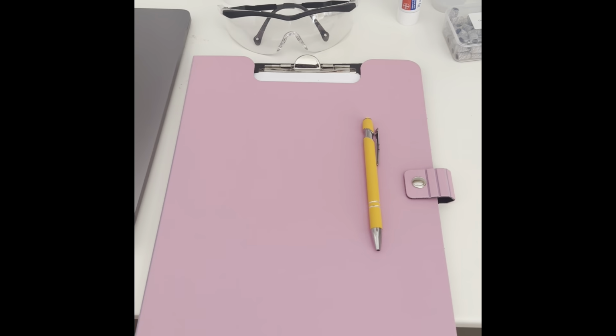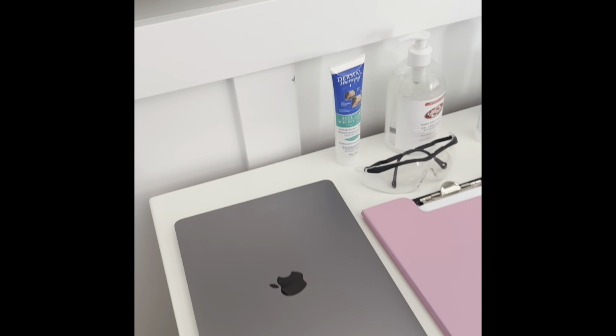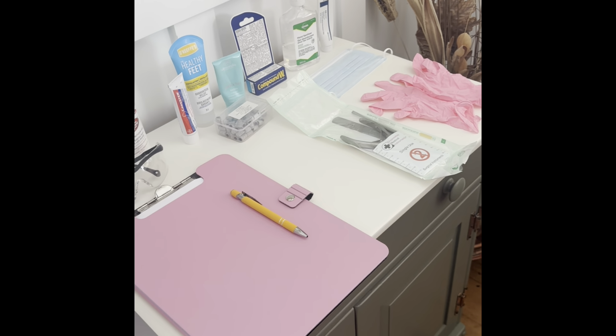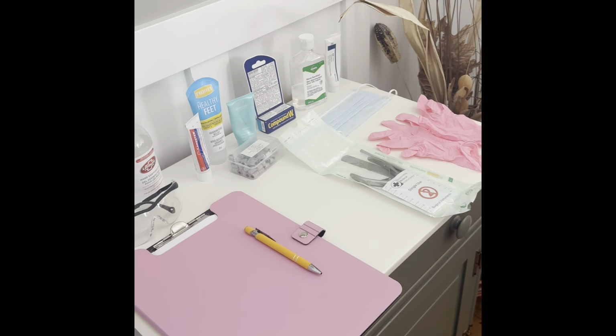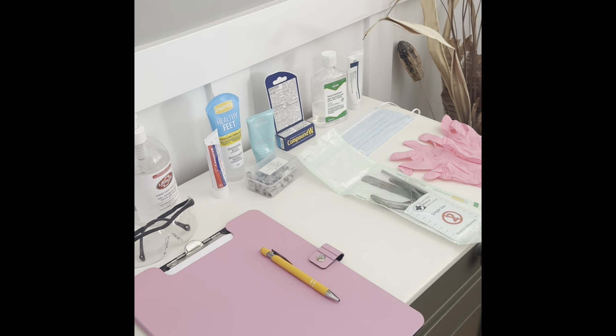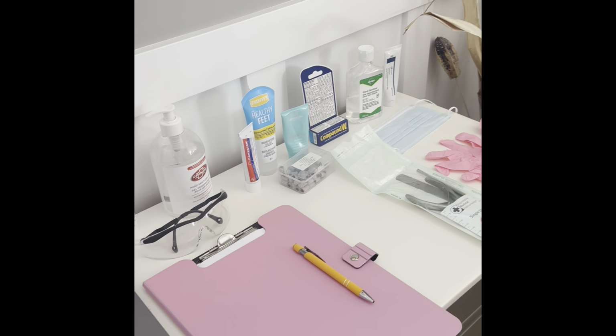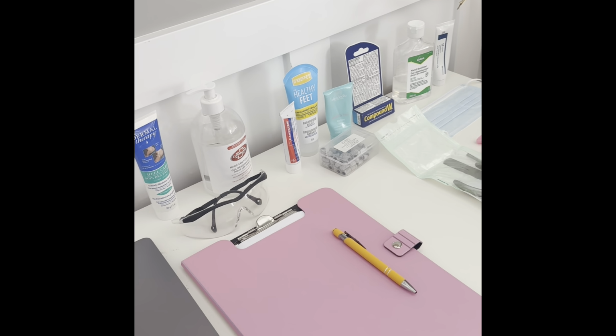I have my disposable gloves that I have to buy and disposable masks that I have to buy on a regular basis. So that makes up some of my medical supplies.